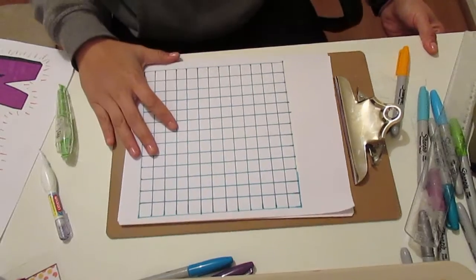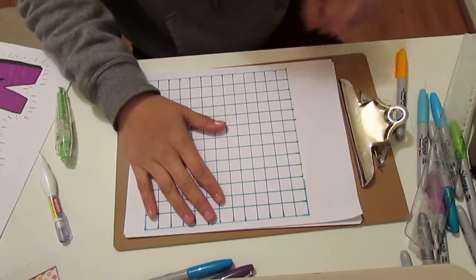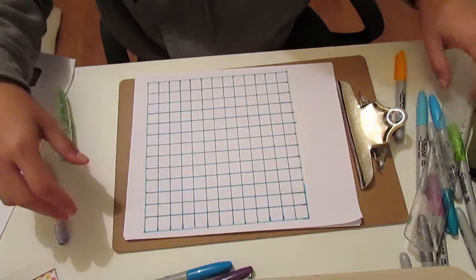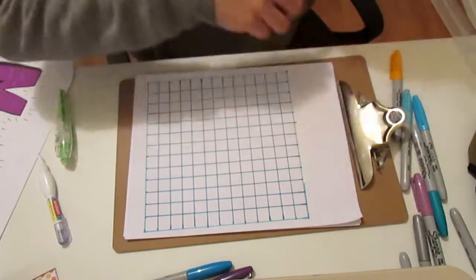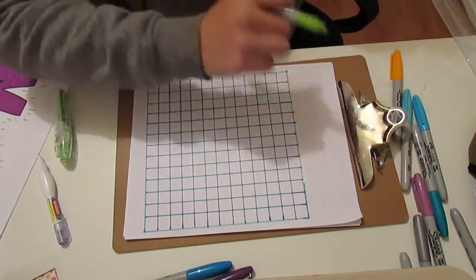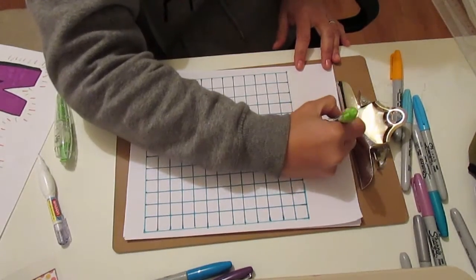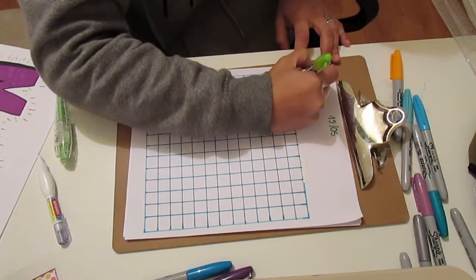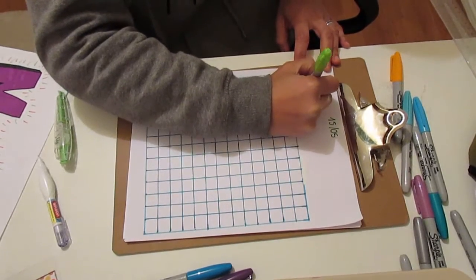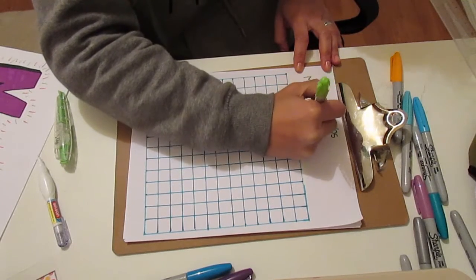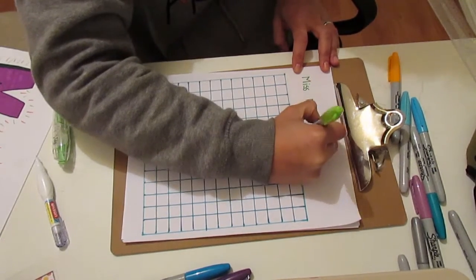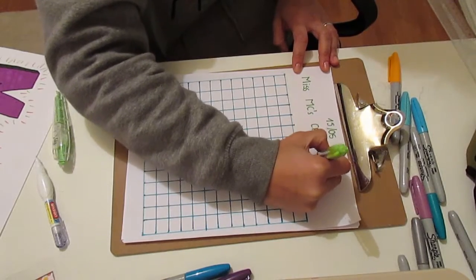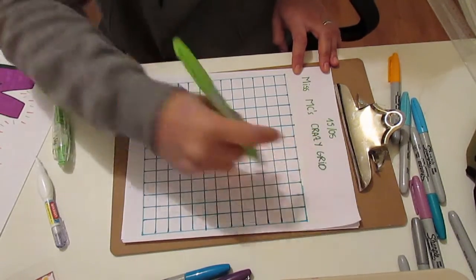Okay, so this is my new grid. I did it in a different color than my other grid, and I'm going to name it differently. I'm going to put the date, 15/05, and this is going to be Miss MC's Crazy Grid. And why am I calling it a crazy grid?